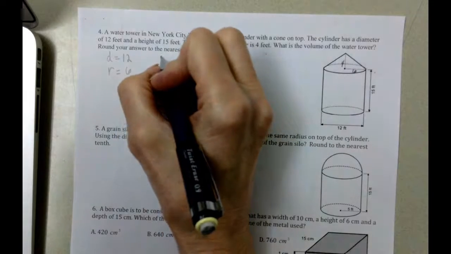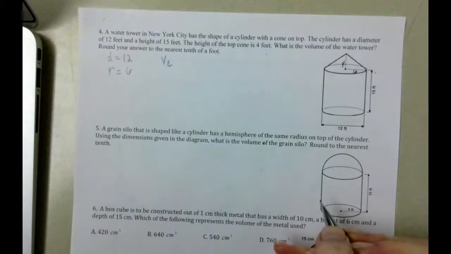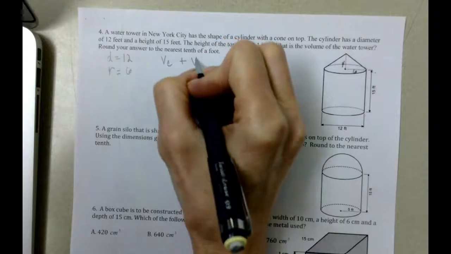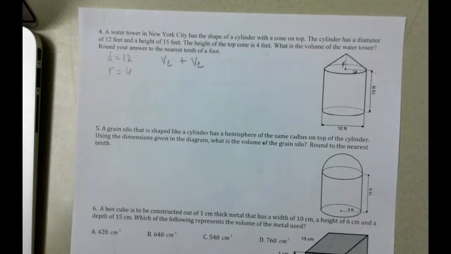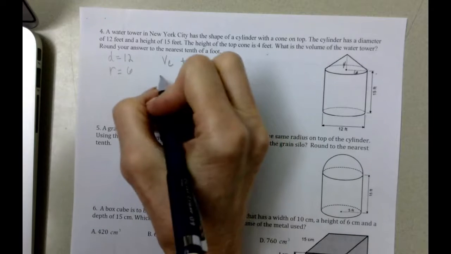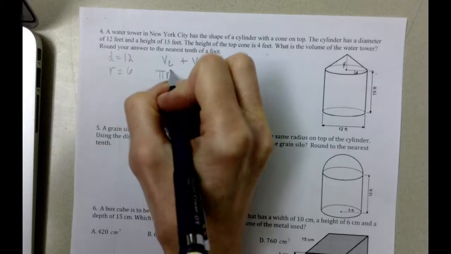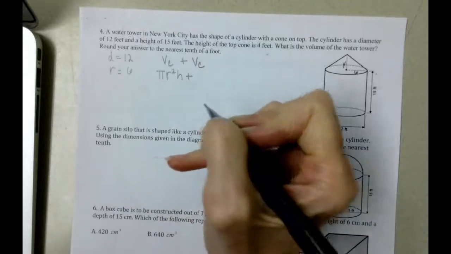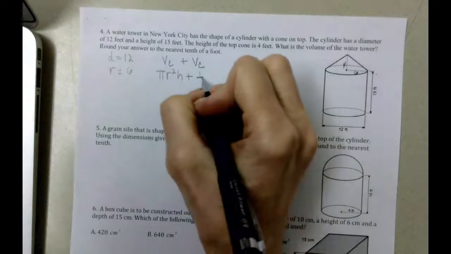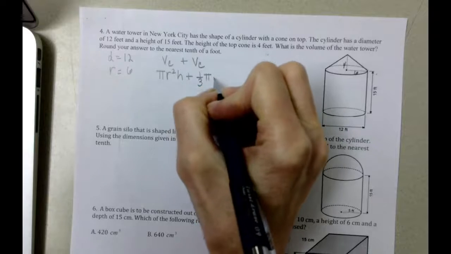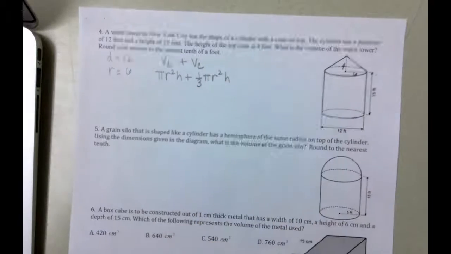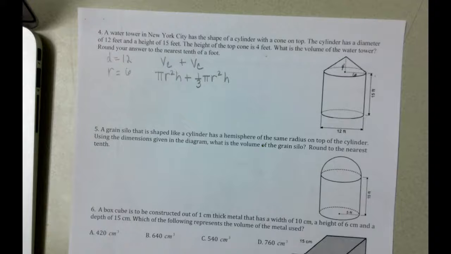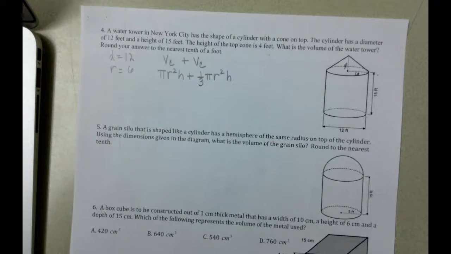So that means that we need to figure out the volume of the cylinder, and then we're going to add to it the volume of the cone. So I know volume of C plus volume of C doesn't help a lot. But the nice thing here is if we start with the volume of the cylinder, our formula is pi r squared h. And then if we add in the volume of the cone, this one is 1/3 times pi r squared h. So now we can fill in what we know.